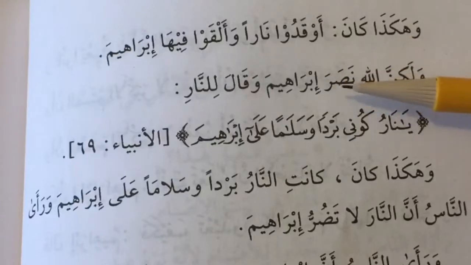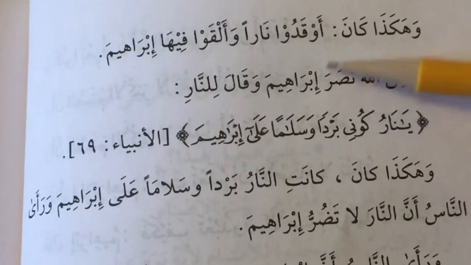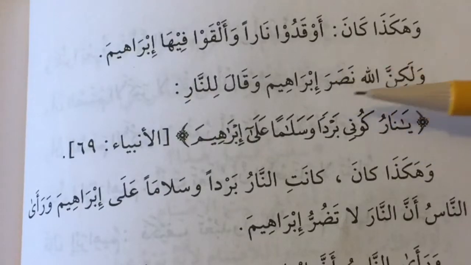نَصَرَ here, فعل, ماضي, معلوم, conjugated for huwa, nasara. So if you want to practice our conjugations, nasara means he helped. If we wanted to say he was helped, how would we say it? Nusira.